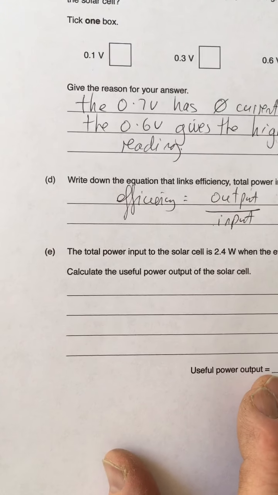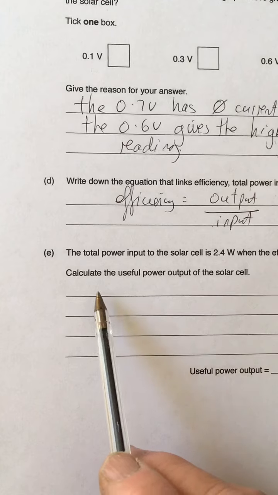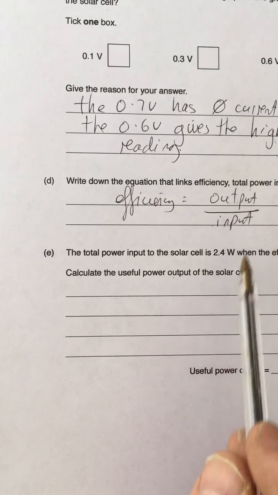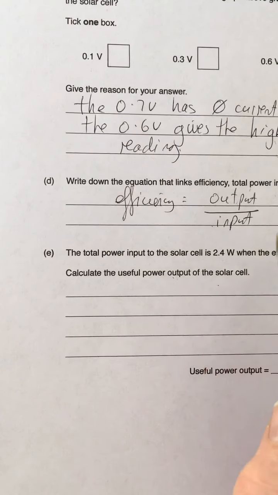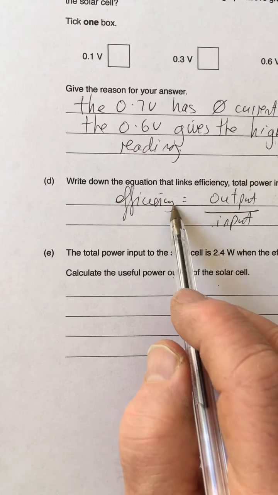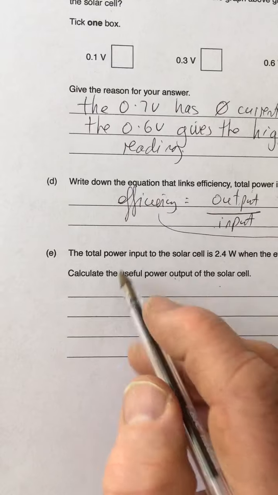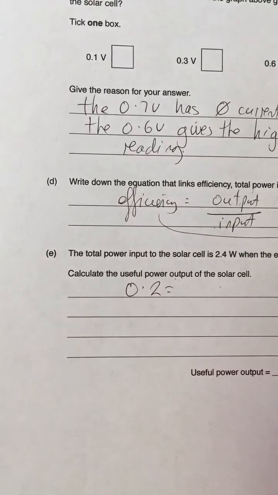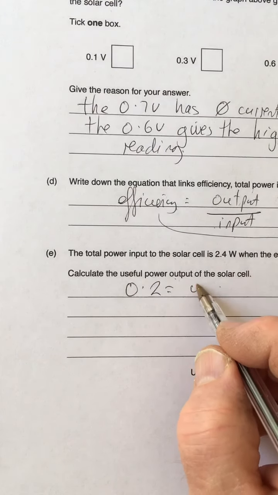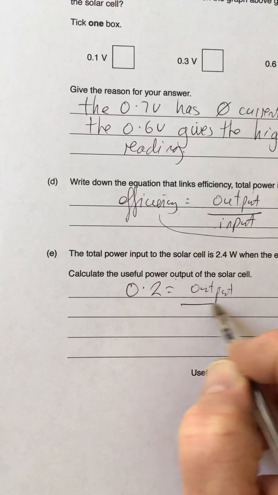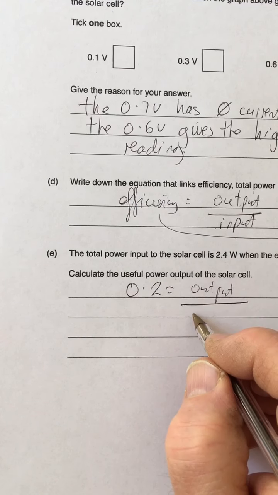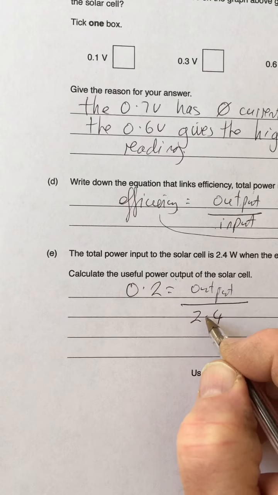And then finally, the last part is to put my numbers in. Calculate the useful power output of the solar cell. So put the numbers in first of all, even if you don't know what you're doing. Efficiency is 0.2, so that's that one. So 0.2 equals the output, I'm being asked to find that, divided by the input, which is 2.4 there.